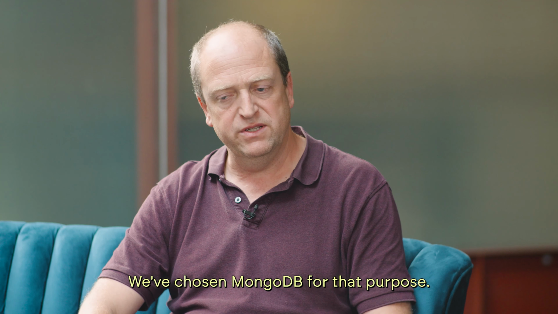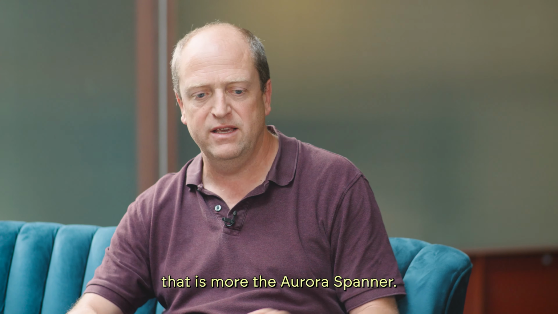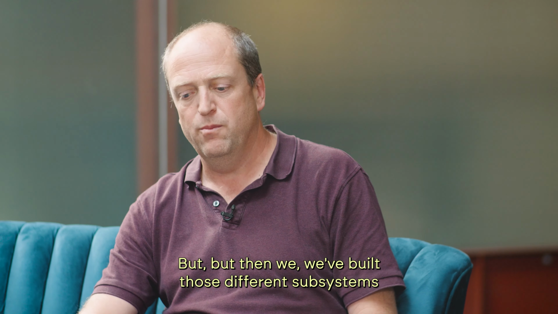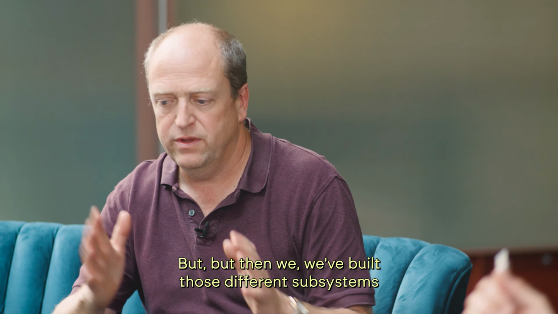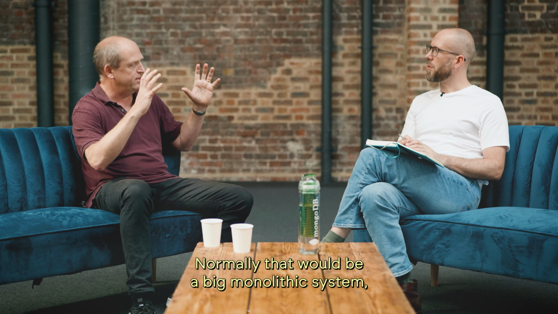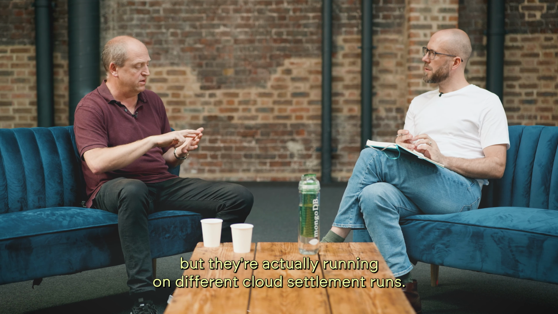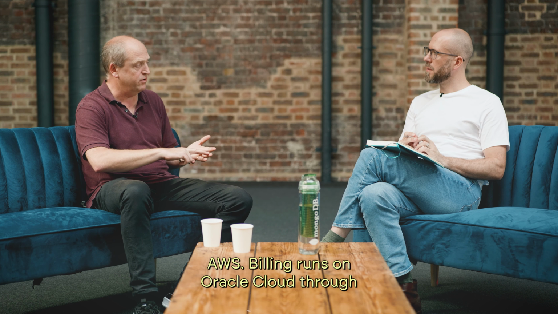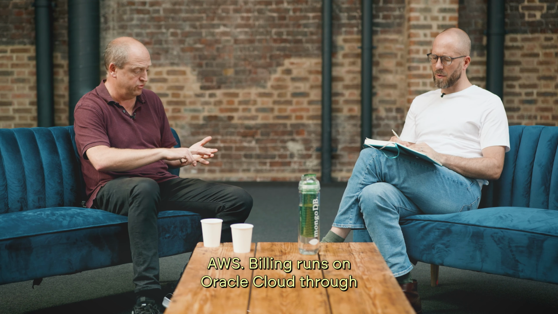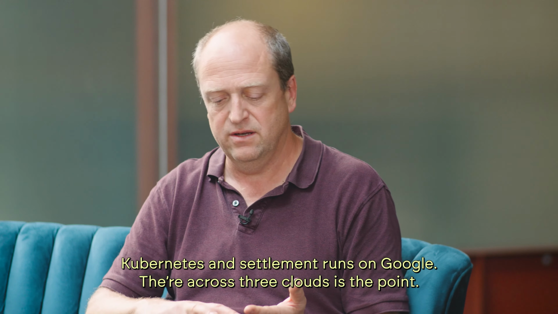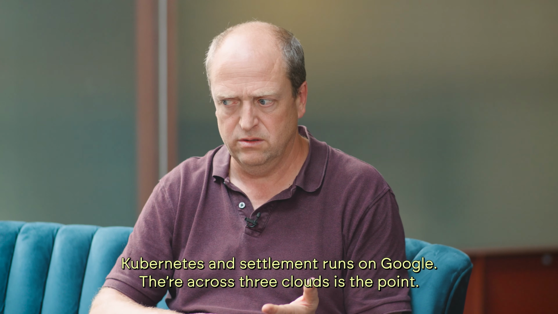Our payment processing, the actual processing itself, is more relational, where we're saving transactions. We could use Mongo, but at the time we chose the Aurora and Spanner. Then we built those different subsystems, like settlement, clearing, billing, completely independently. Normally that would be a big monolithic system, but they're actually running on different clouds. Settlement runs on AWS, billing runs on Oracle Cloud through Kubernetes, and clearing runs on Google.